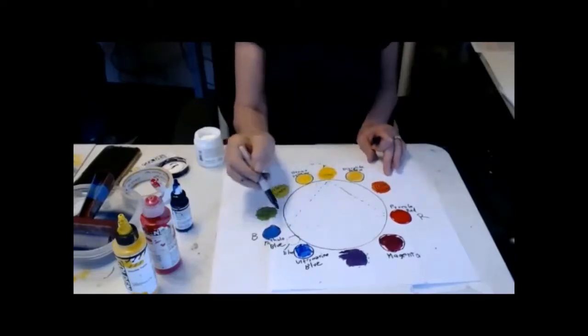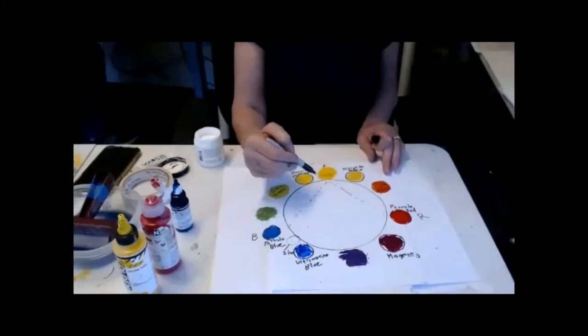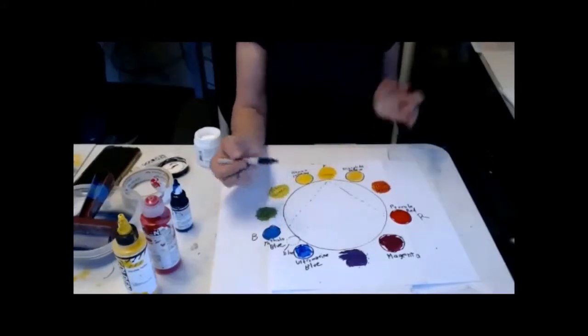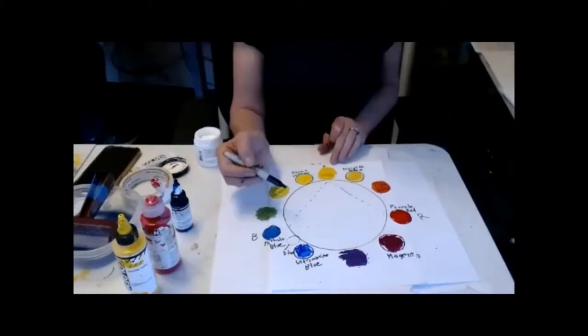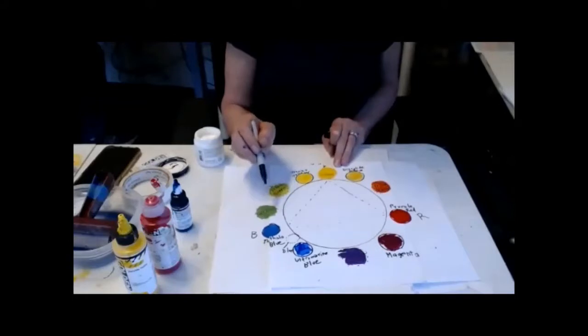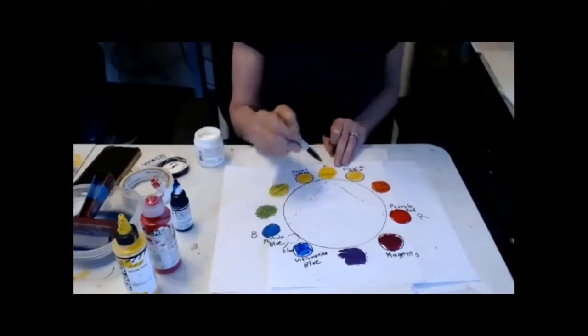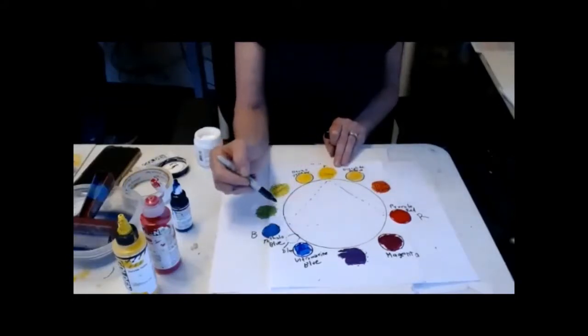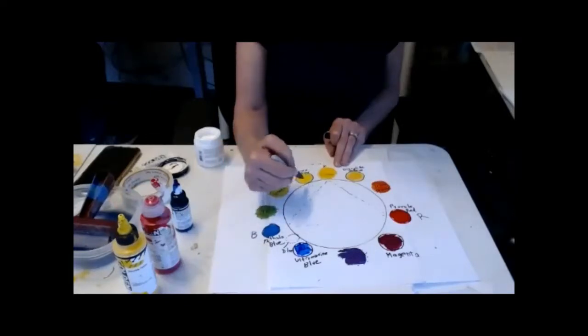Right, the primaries because you supposedly cannot make these colors from any other mixture of color. Well, you can sort of say that. As you can see, it's not exactly true, but more or less. And the secondaries are the colors that you make by mixing the primaries together.